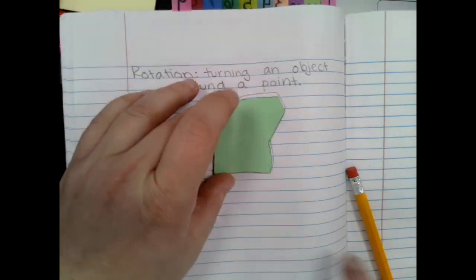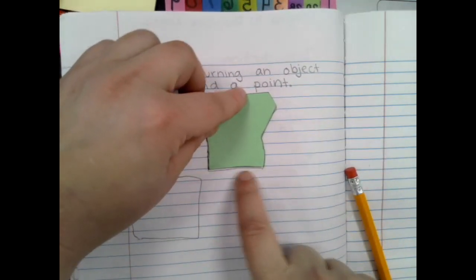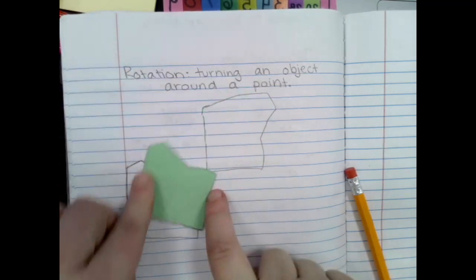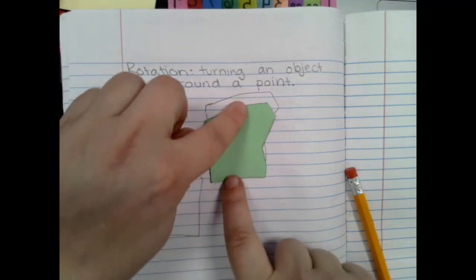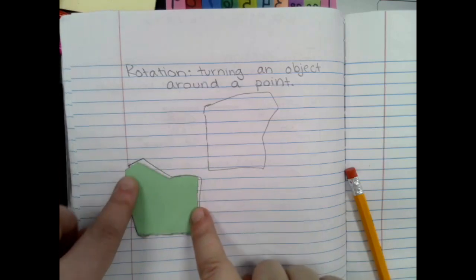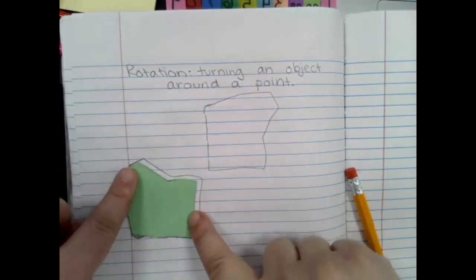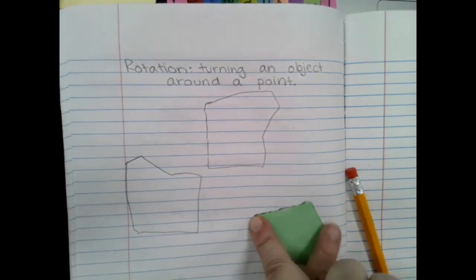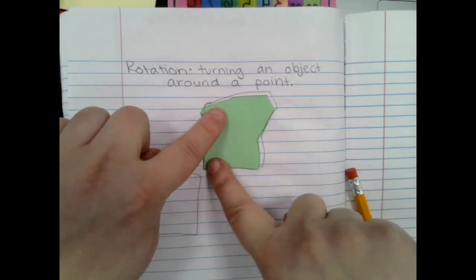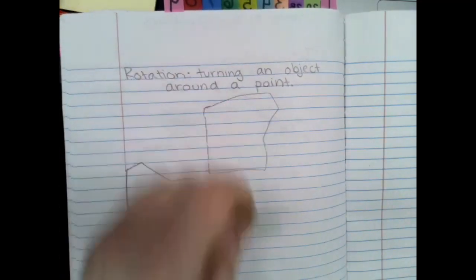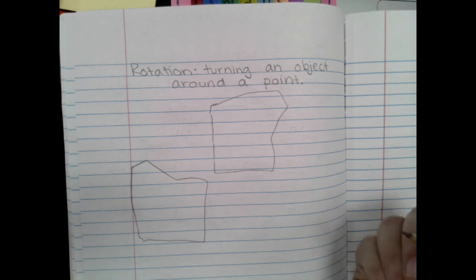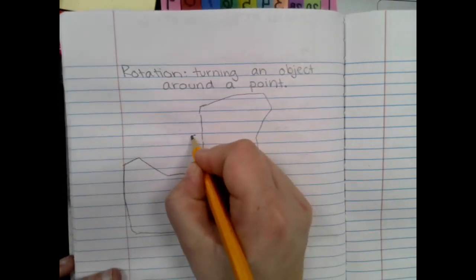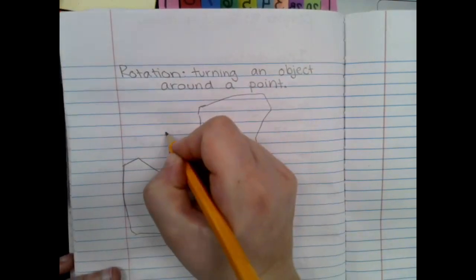So when you turn it, the part that's in the middle stays closest to the middle. The part furthest away stays furthest away. It's kind of like we're creating that circle. And eventually it would make that full circle around and rotate back to the top. So that's our 90-degree rotation.